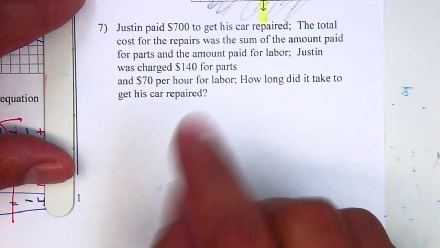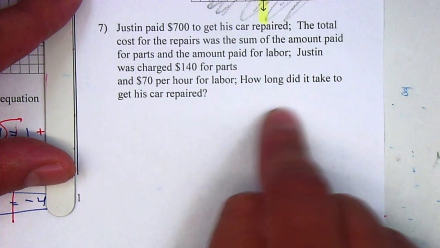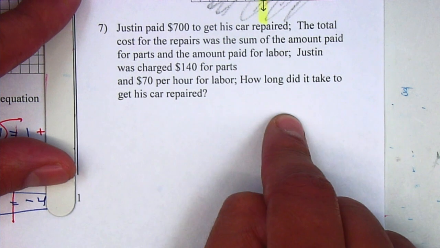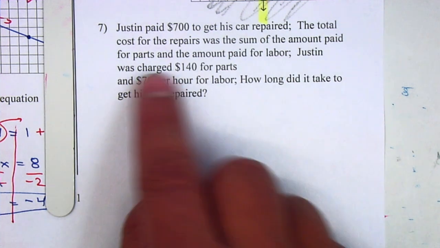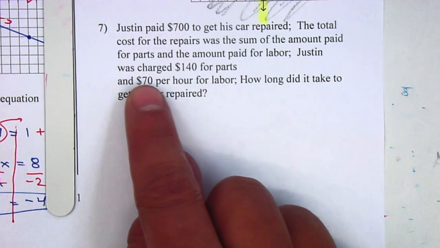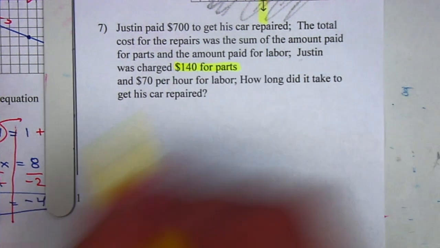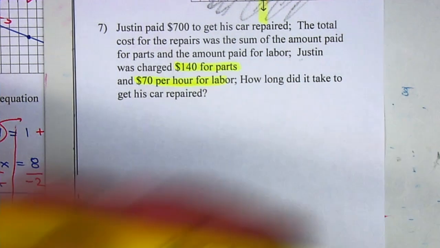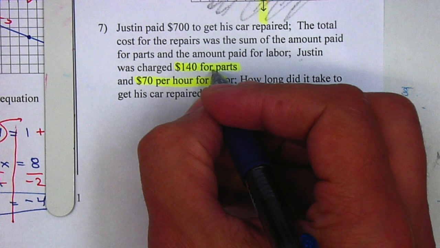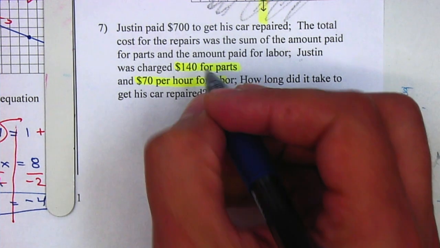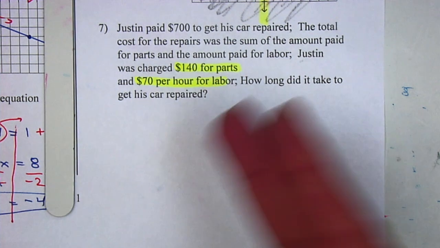On this type of problem, they're giving you an initial fee and a fee that's occurring over and over again, a fee that's repeating. It says Justin was charged $140 for parts and $70 for labor. Which is the one-time fee? Which is the fee that repeats over and over again? Correct. $140 will be the one-time fee because they're only going to charge you for parts once. The thing that's going to repeat over and over again will be your slope.